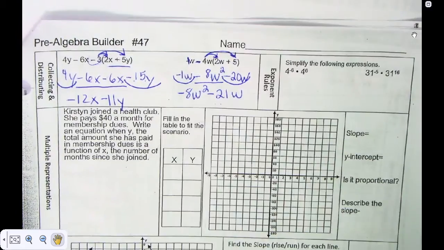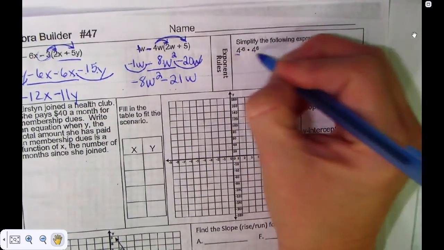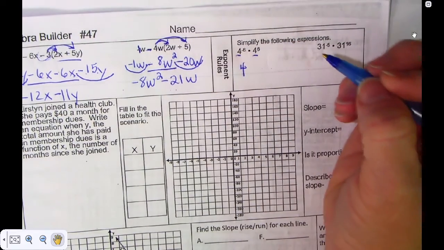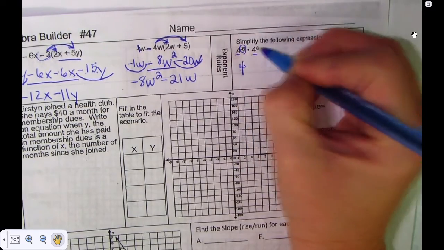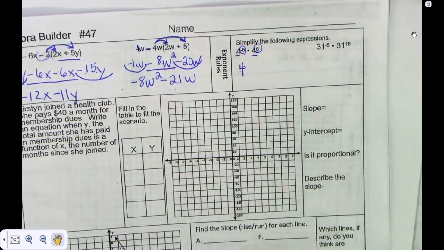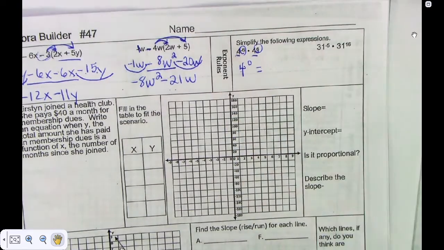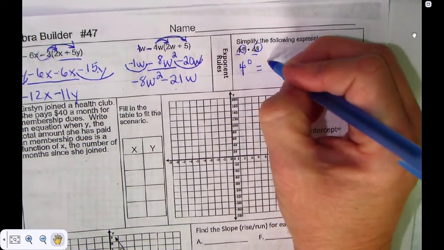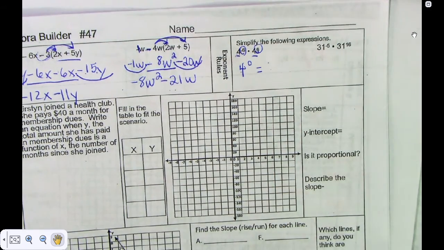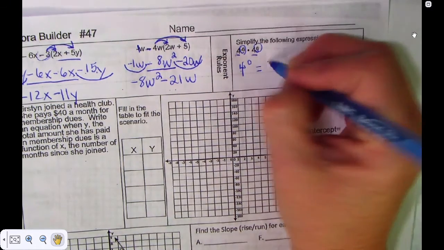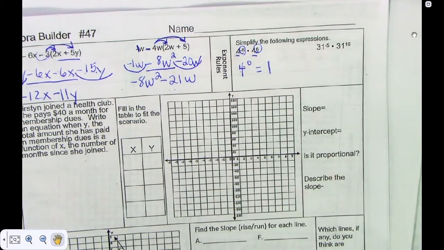Okay. Now we're going to simplify. These are the same. So get your hand off the calculator. 4 and 4. That's 4. I'm going to add the exponents. What's negative 6 plus 6? 0. And 4 to the 0 is? Do it on the calculator, please. Thank you. A number to the 0 power is 1.